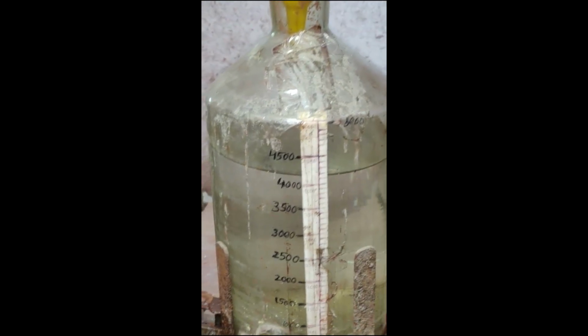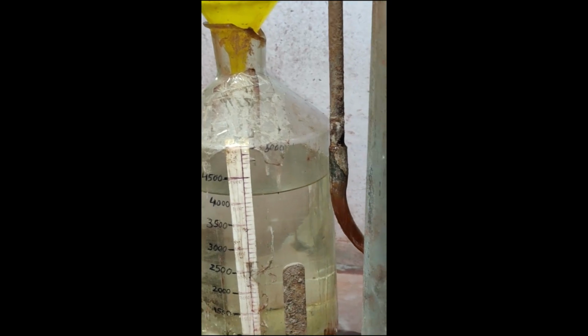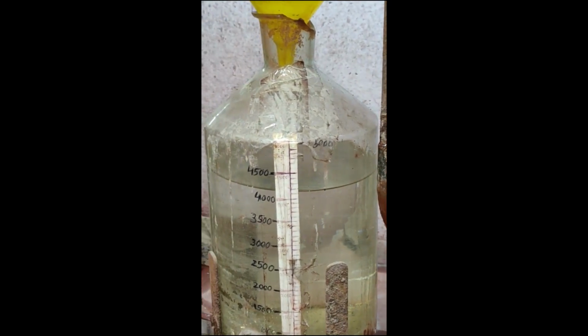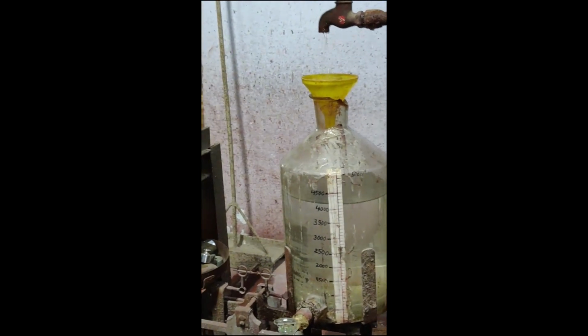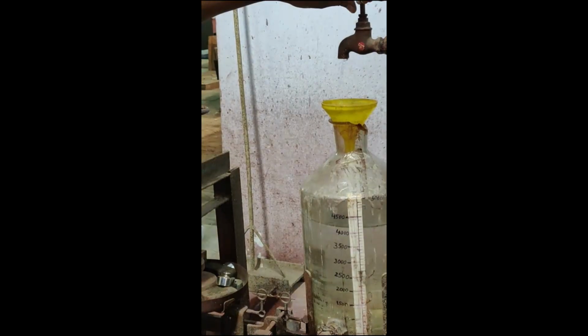Now we are filling the water. Before that we have to take the initial reading. Initial reading we are taking. Same procedure, just we are filling the water and applying the force on the plate. And observe the pellet breaking.